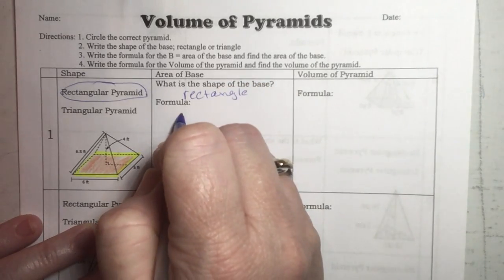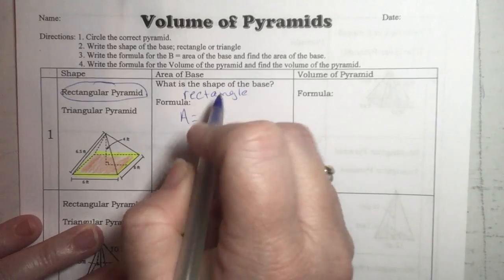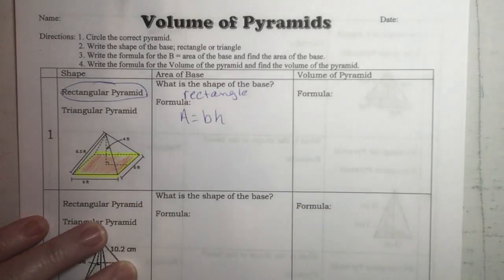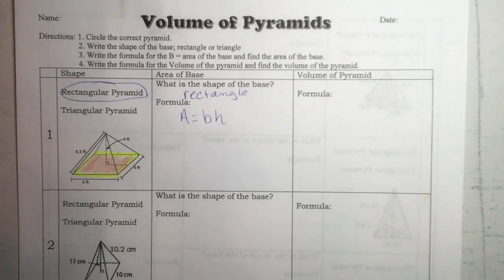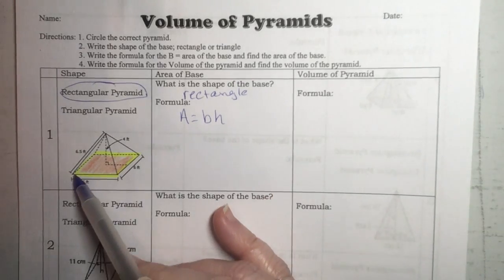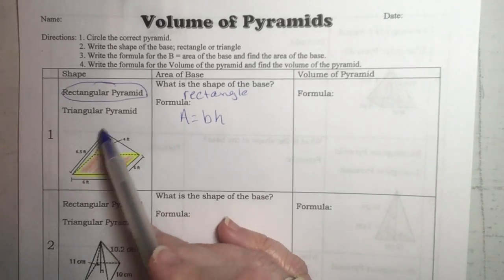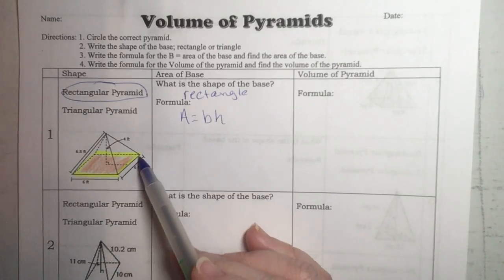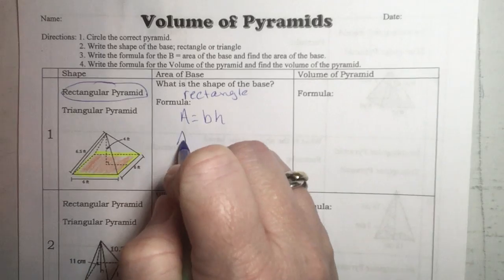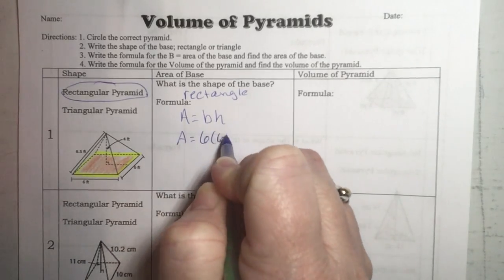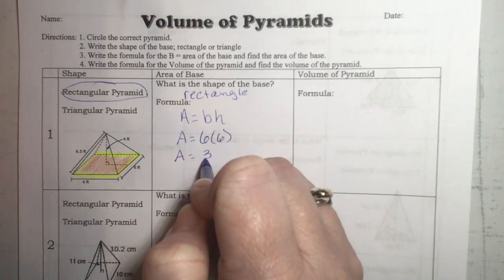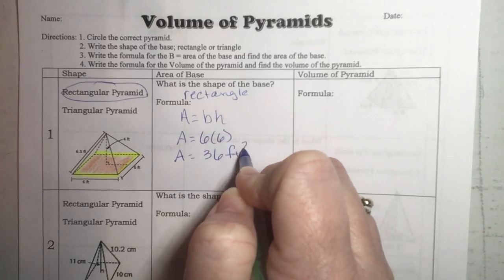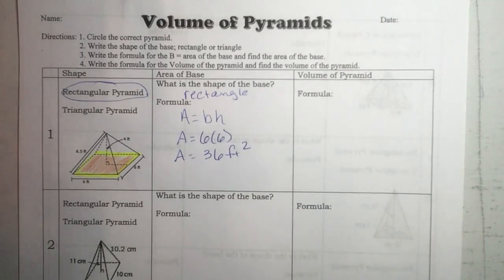We know the formula for the area of a rectangle is base times height, or length times width. So now just look at the rectangle. Don't worry about this, don't worry about this, just the rectangle. It's 6 by 6, which makes it a square, but it's the same formula. So 6 times 6 is 36 square feet. That's the area of the base.